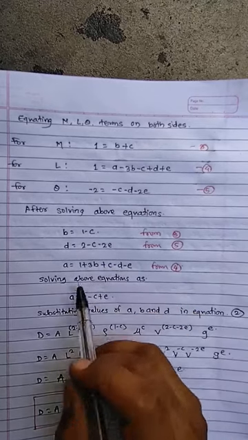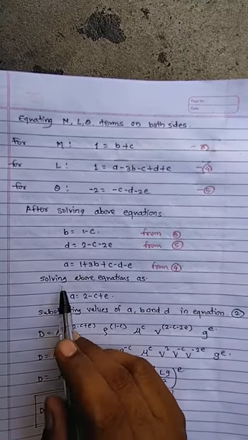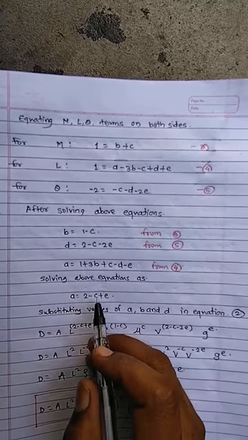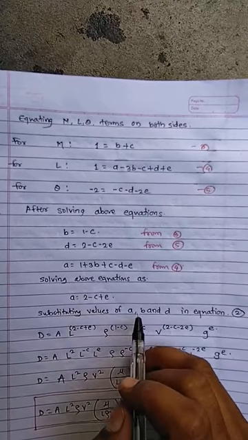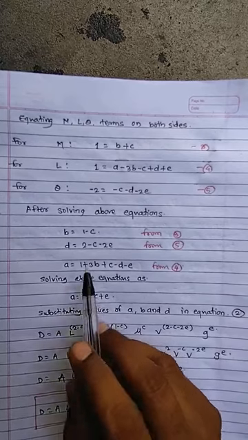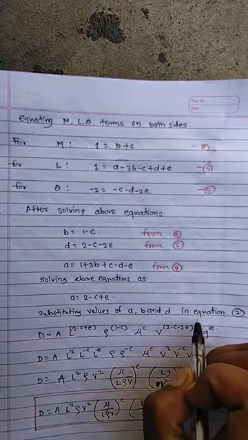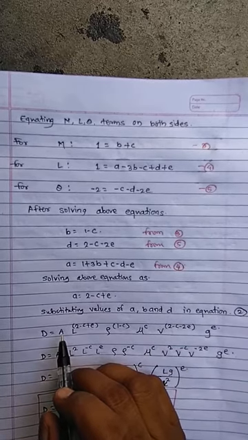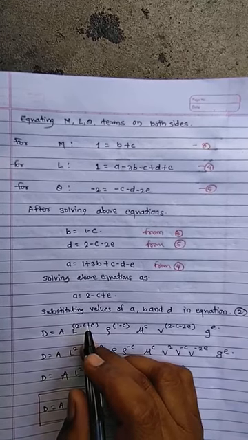Now from these two equations, again we substitute in this equation. Solving the above equation again, we have a is equal to 2 minus c plus e. Okay, now substituting the values of a, b and d in equation number 2, we have D is equal to capital A, because it is a constant, times L raised to 2 minus c plus e.